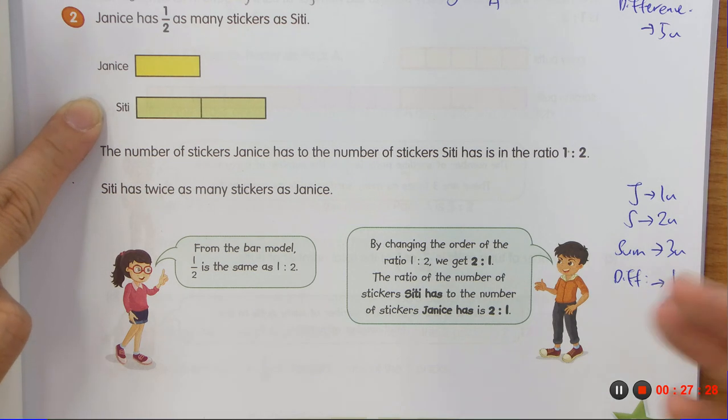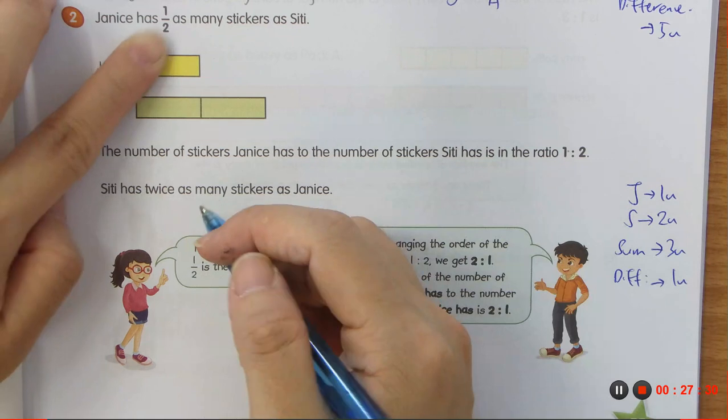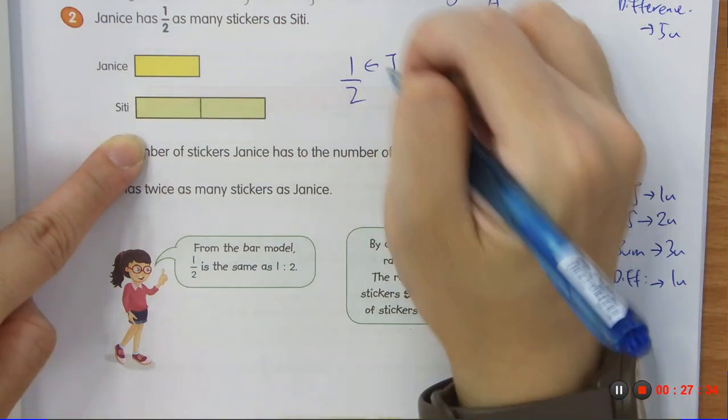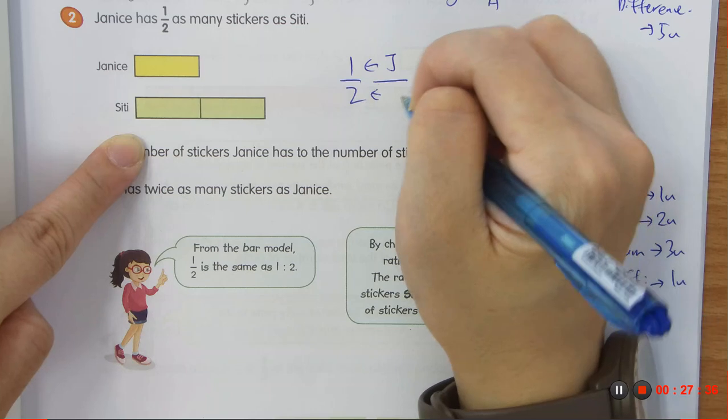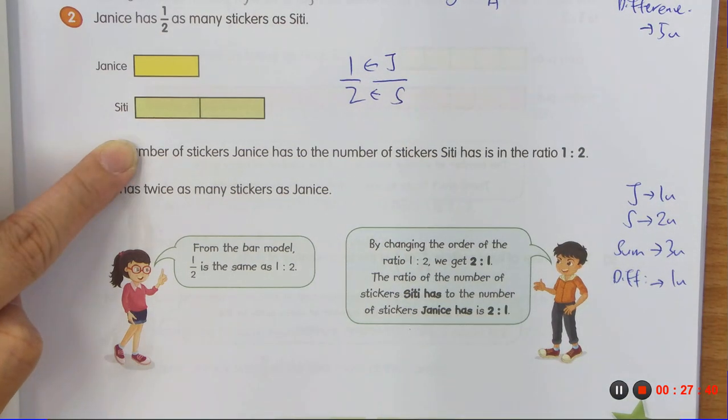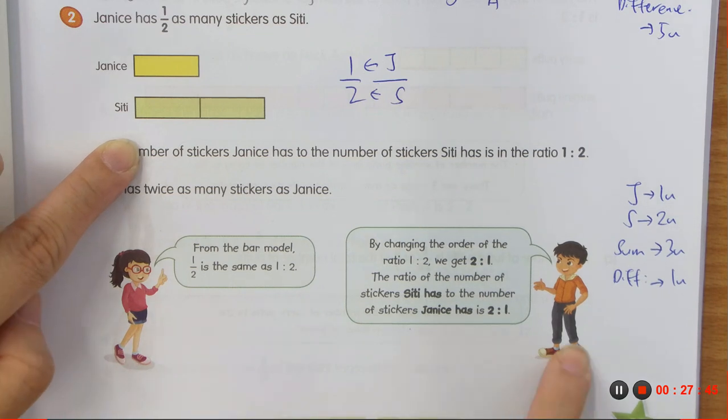Consider very easy because straightforward. But out of this fraction, can you see? Here's Janice, and here's the bottom, Siti. Now, what is our friend here saying? The friend here is saying this.